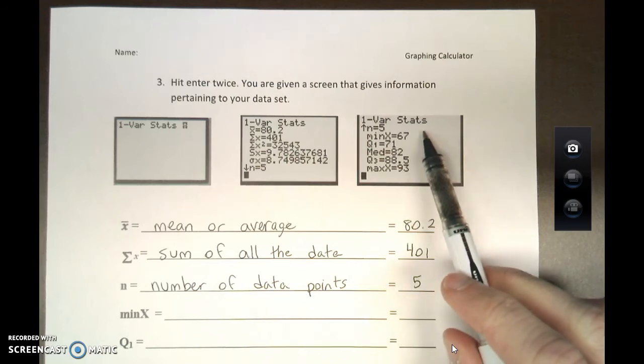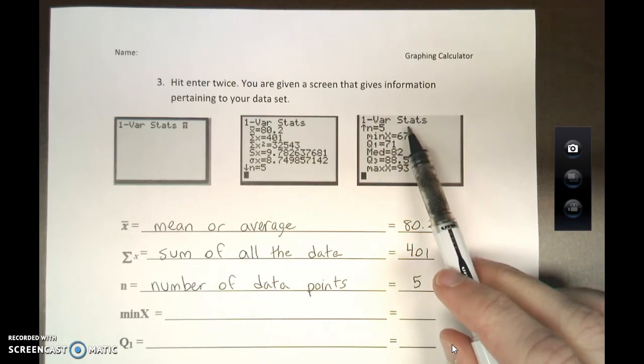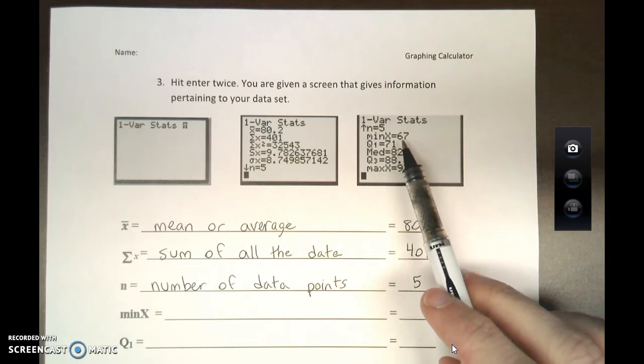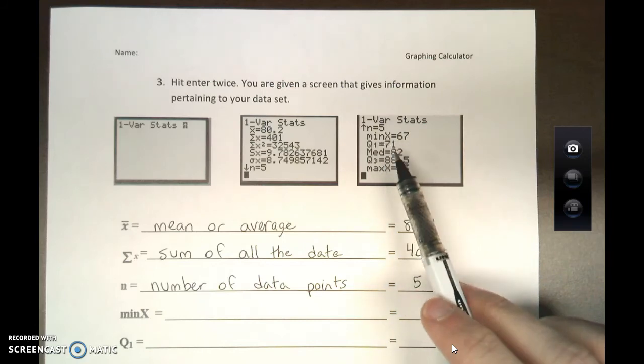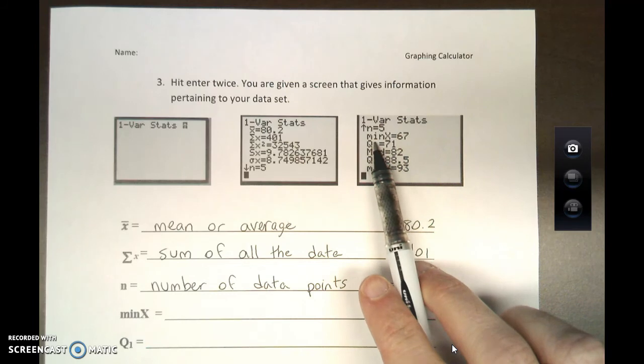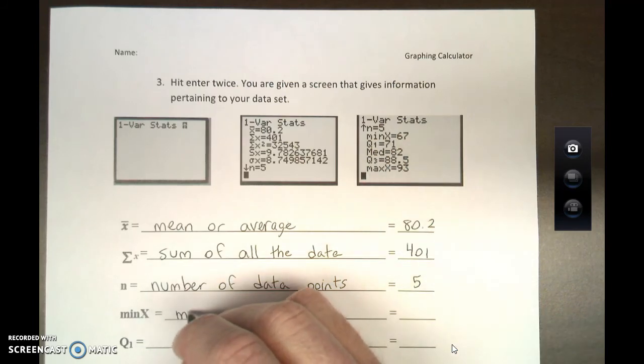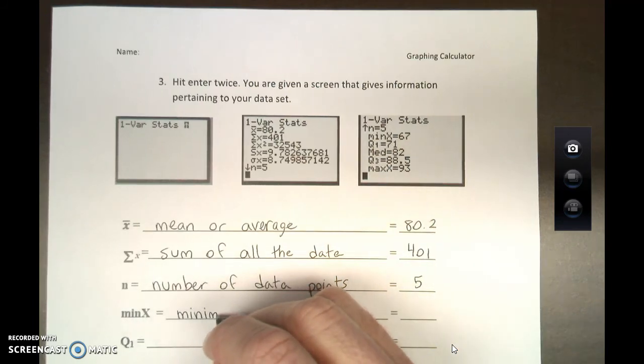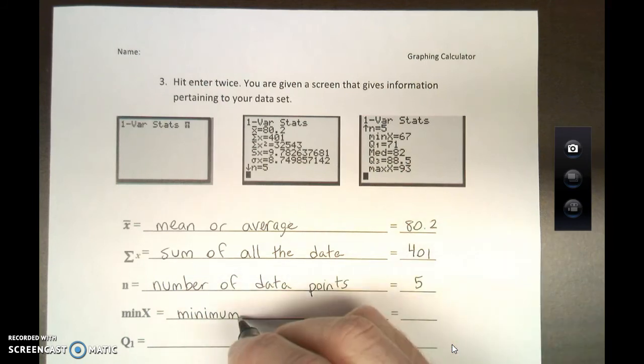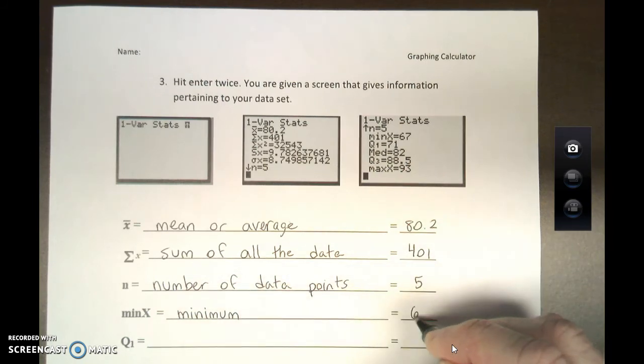Scrolling down on your calculator or looking at your notes, you can see the rest of the screen. Now they're listing some other numbers here. We have min x. That word min really just stands for minimum. And minimum, again, means the smallest or lowest number. So in our problem, the minimum score was a 67.